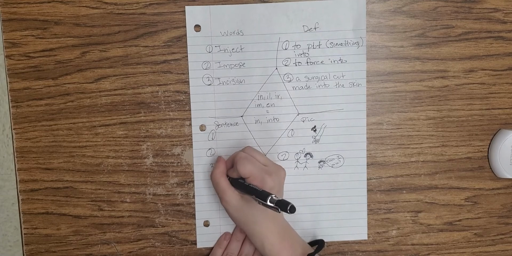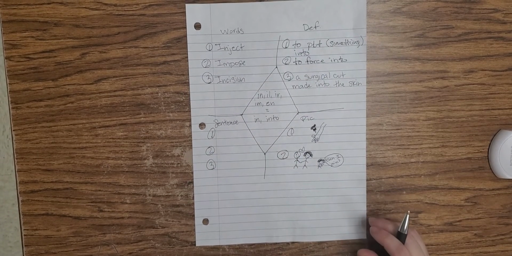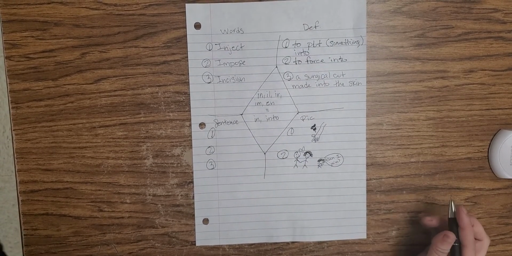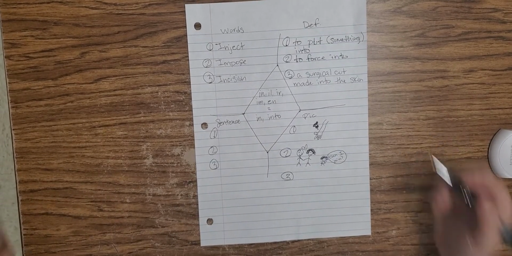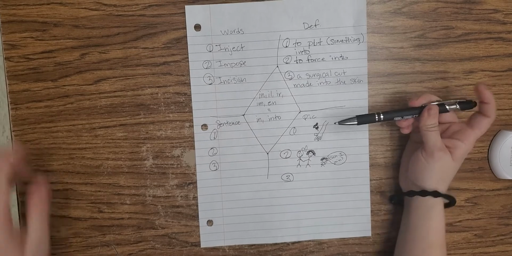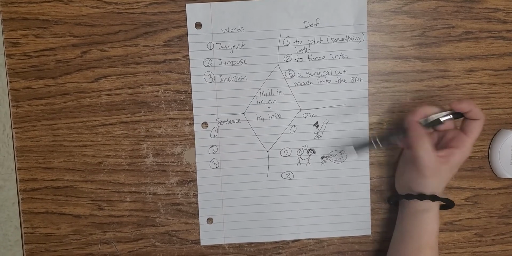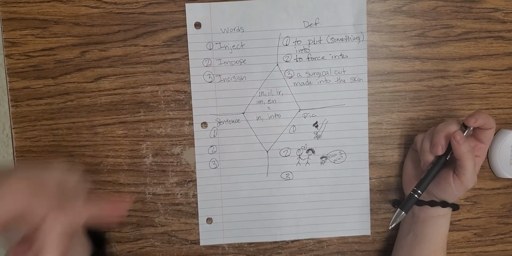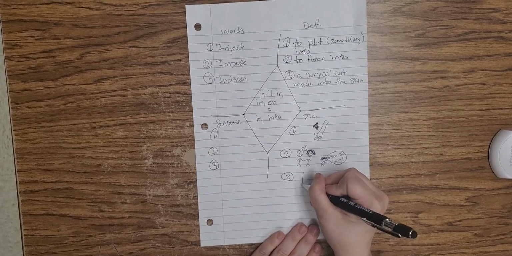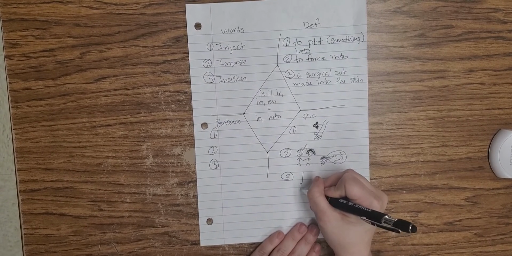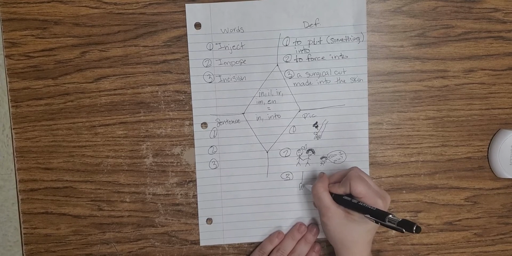I'm going to skip that. I'm going to make you write your own example sentences this week. But we can draw our pictures together. So just like I went with the idea of a needle injecting into someone's arm, I'm going to do the same idea with incision. So because arms are just about the only body part I can kind of draw, I'm going to draw another arm.